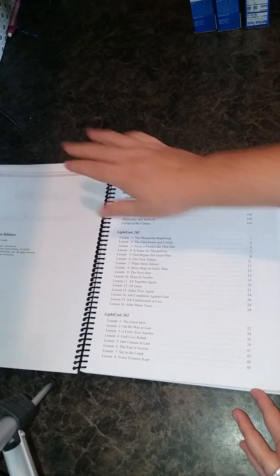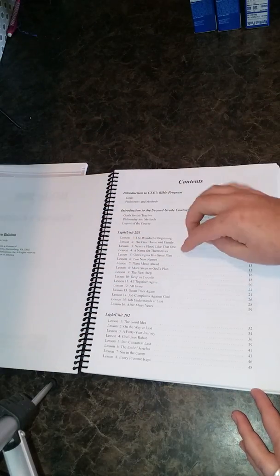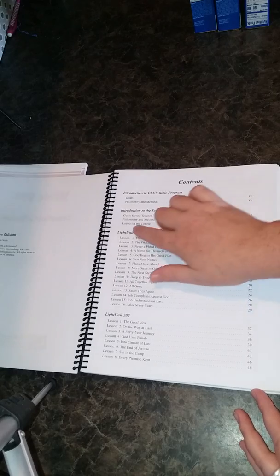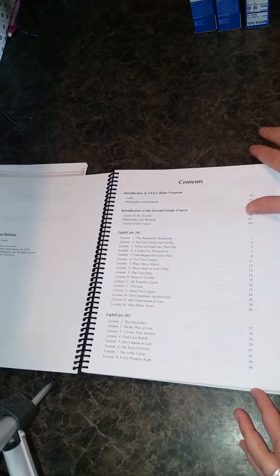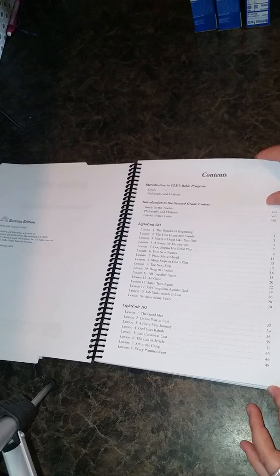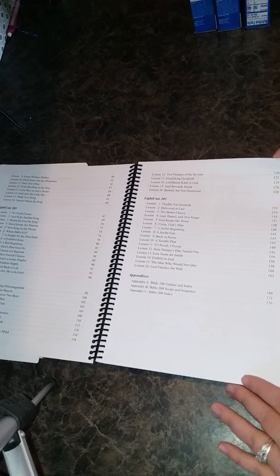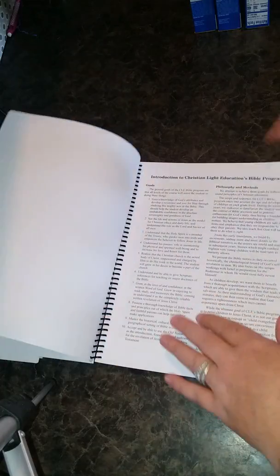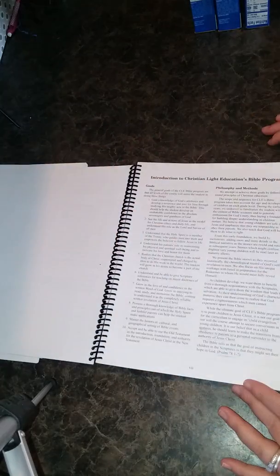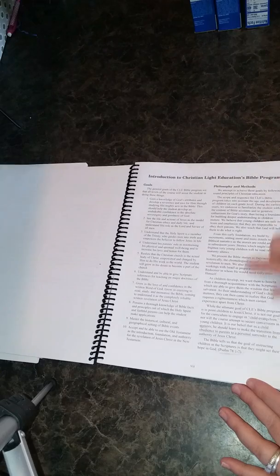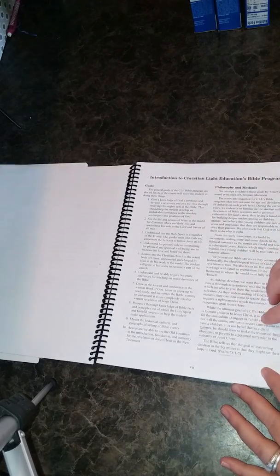You open it up, you have your contents, and this shows exactly what the kids see in their light units, their contents. You have the lesson and then the name of the lesson. There's 5 light units to Bible 2, and you're only supposed to do it like 2 or 3 days a week, and it's good to use with multiple age groups. You have your goals, the philosophy and methods, and I really like this down here.